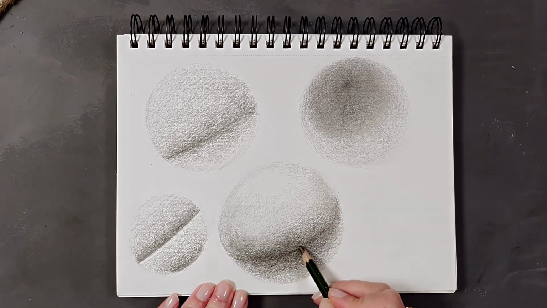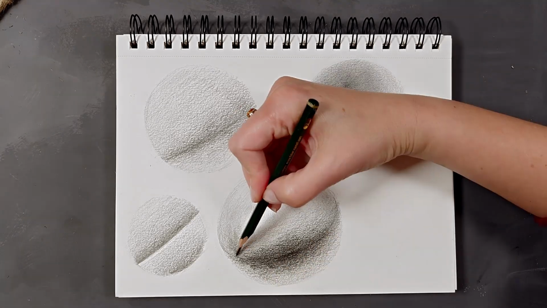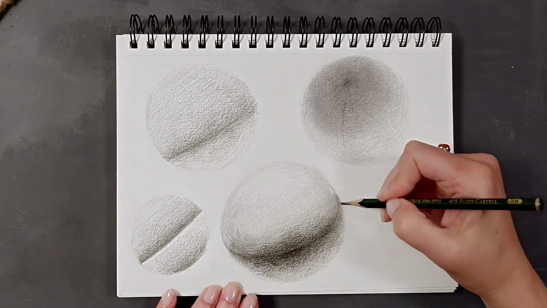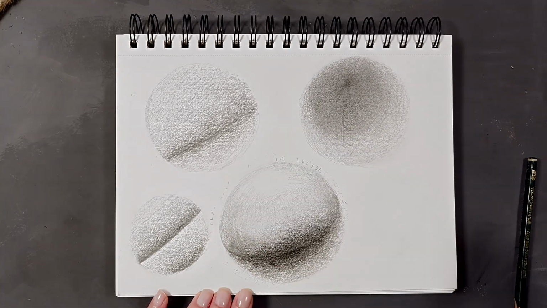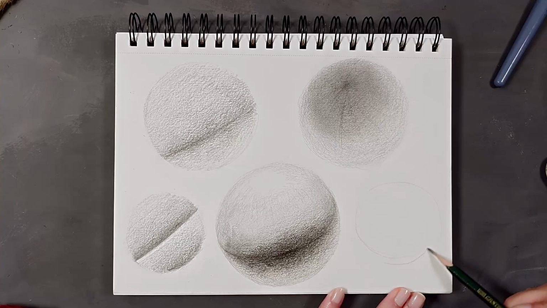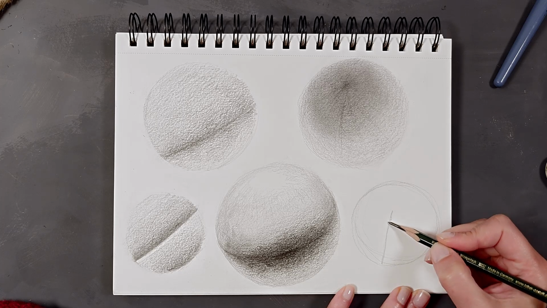The gradient is also built from the ellipse itself, but more softly, since the line remains darker than surrounding areas. As a result, the tone is distributed evenly across the form, and the volume of the sphere becomes clearer and more convincing. And now for the final shading for today.